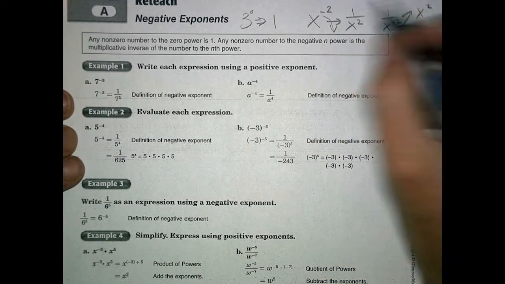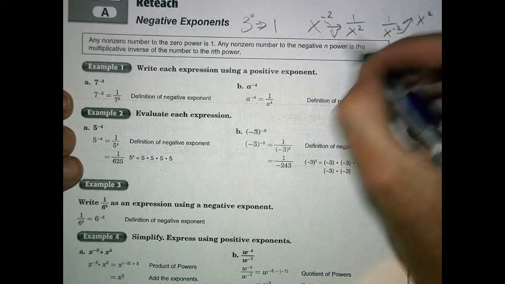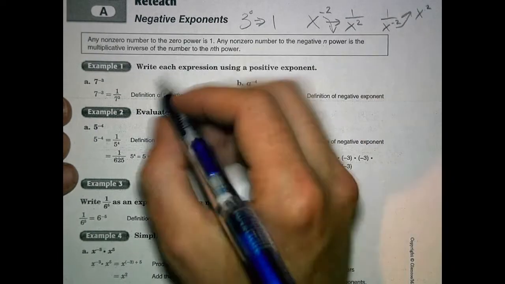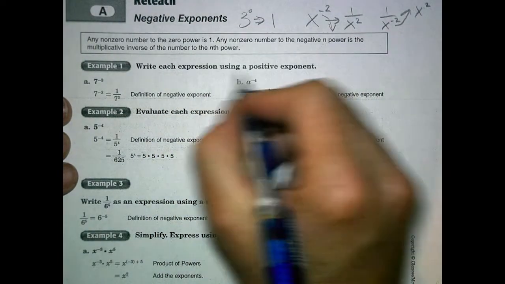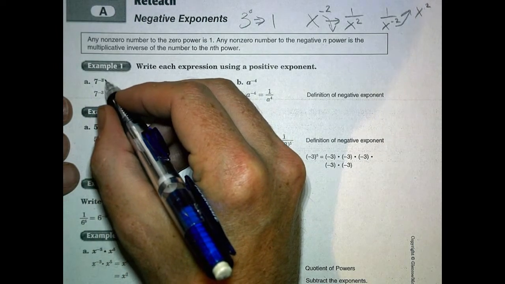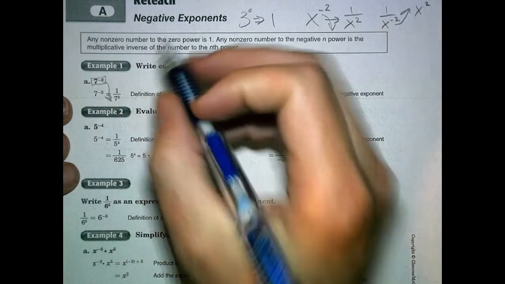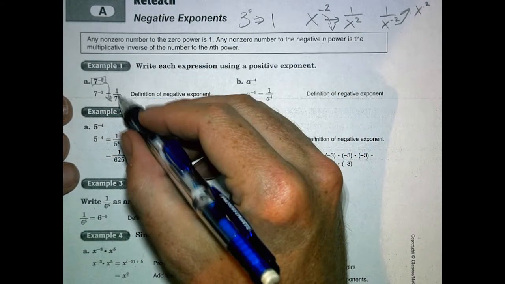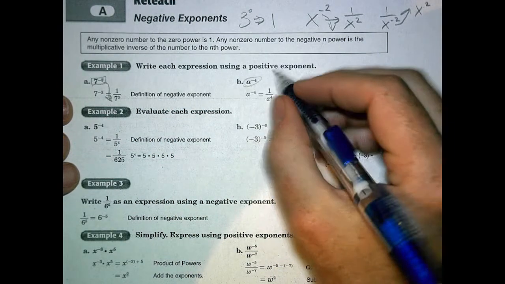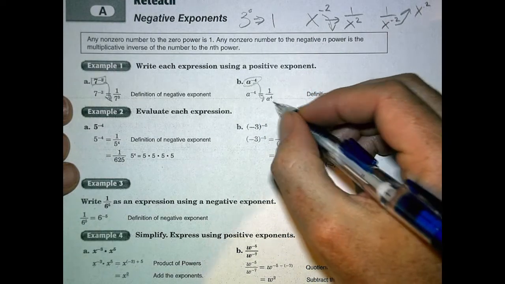You don't really want to have negative exponents in your work, so you move them upstairs or downstairs depending upon where they are, to get them in the right spot so that the exponent is positive. Some examples here of writing expressions using positive exponents. If I have 7 to the negative third power, right now we're upstairs, so I move everybody downstairs. So I end up with 1 over 7 to the third. Then 8 to the negative fourth. Right now he's living upstairs, so I'm going to move him downstairs to 1 over 8 to the fourth.